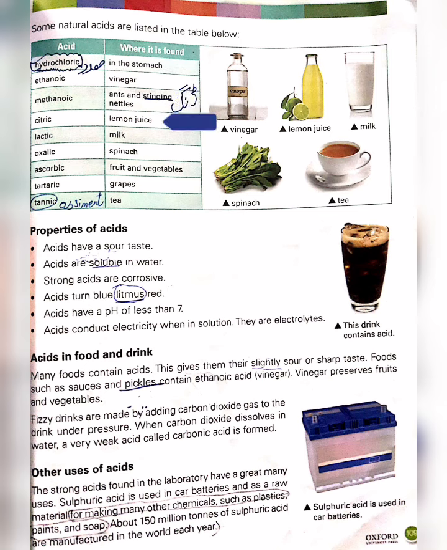Then the next one is citric acid, which is found in lemon juice. Lactic acid is present in milk. Oxalic acid is found in a vegetable called spinach. Ascorbic acid is found in different fruits and vegetables. Tartaric acid is present in a fruit called grapes. Tannic acid is found in tea.